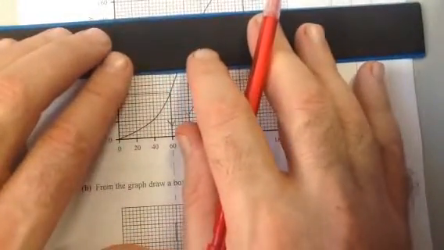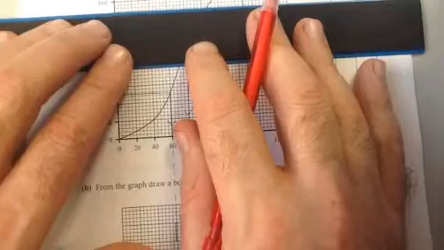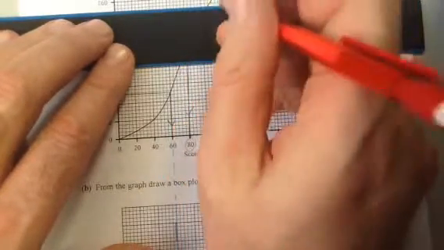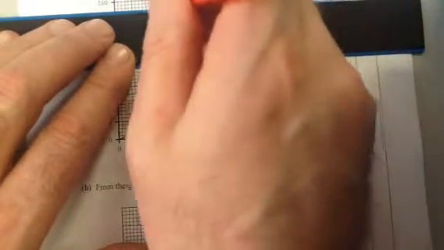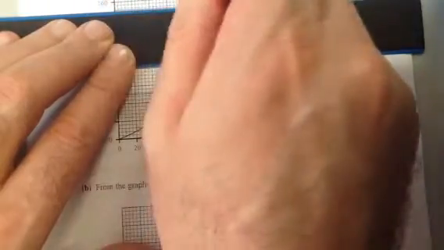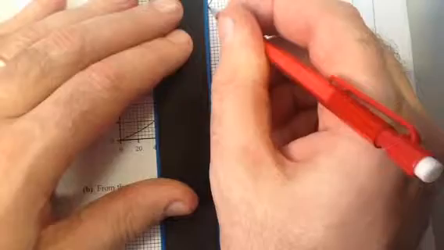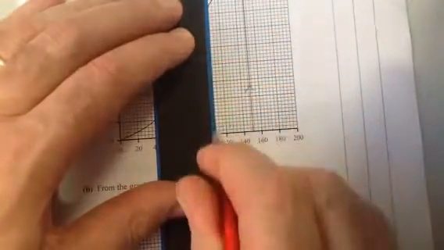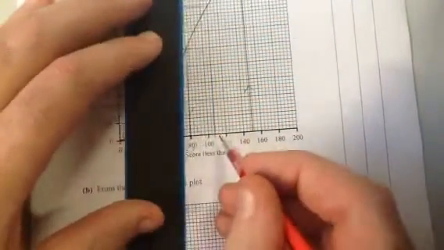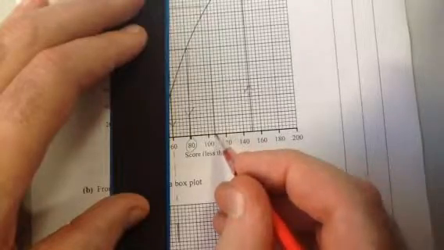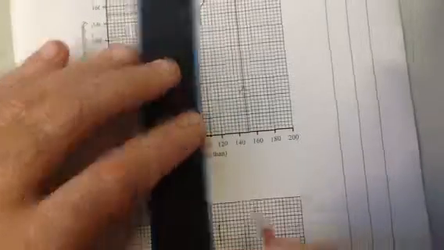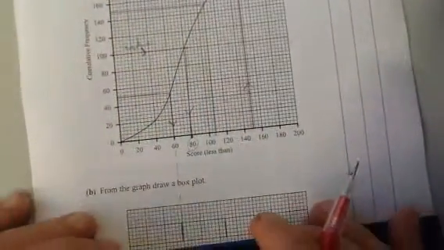So if we go up here, halfway between 140 and 160. Okay, and we can see it's exactly here. So it's coming down there 2 squares after 100. So there's the box for our box plot.